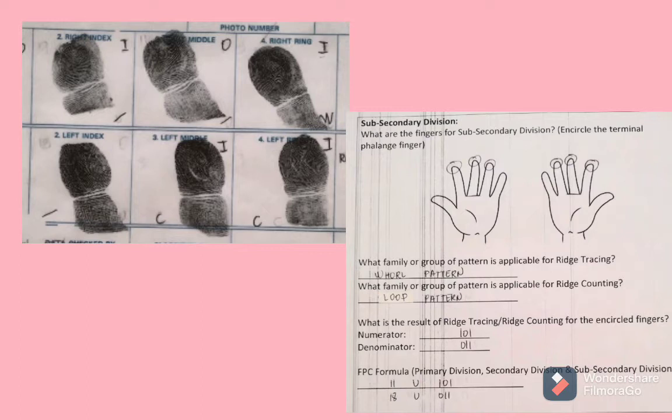Right ring is a whorl. So, ridge tracing value is 5 inside. Left index is a loop with a value of 13 for ridge counting. Left middle is a whorl with a ridge tracing value of 3 inside. Also, the left ring is a whorl with a ridge tracing value of 3 inside.